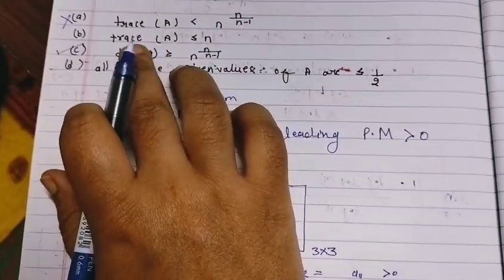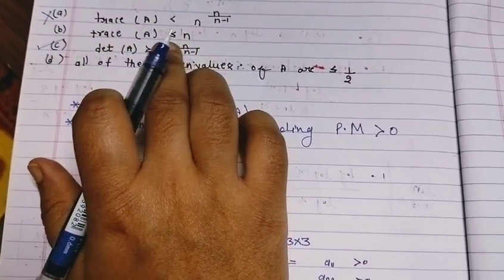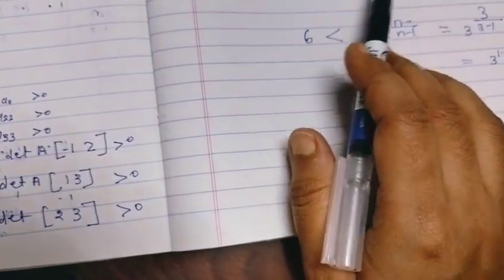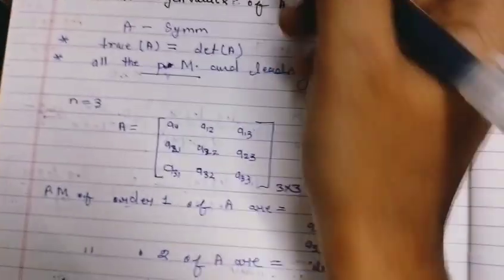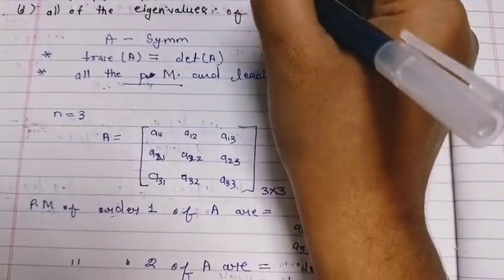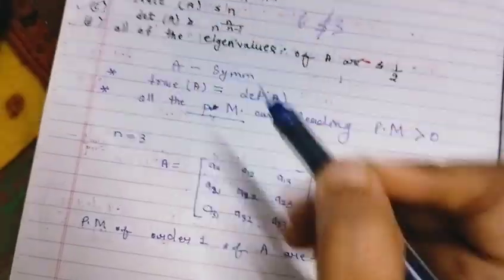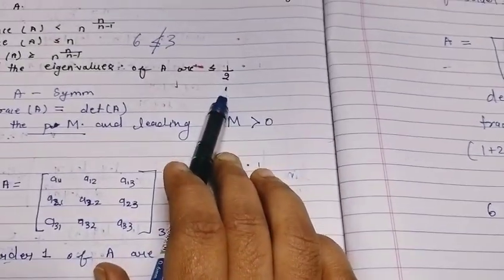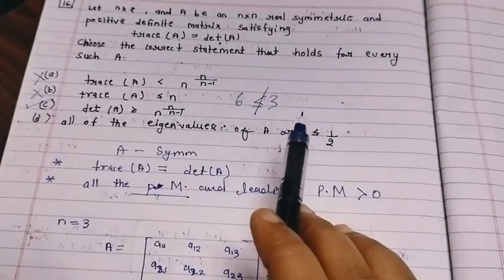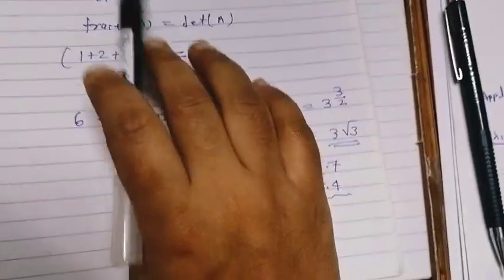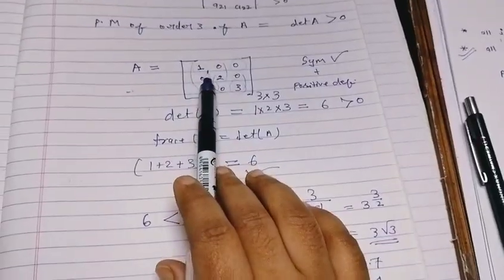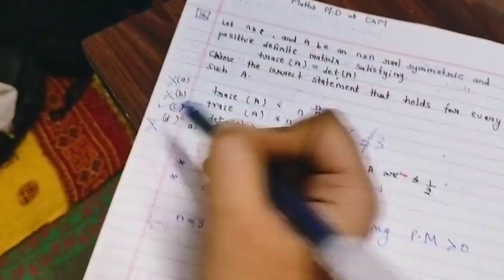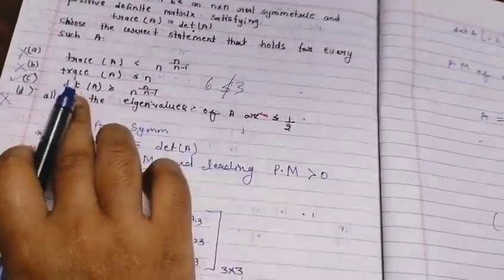Similarly, we will check trace of A is less than or equal to n. Here trace of A is 6 and n is 3, and 6 less than 3 is false. So my option B is also false. Option D says all the eigenvalues of A are less than 1 by 2. No, in this example I have eigenvalues 1, 2, 3, which are clearly greater than 1 by 2. So this option is also false. So the correct option is this only.